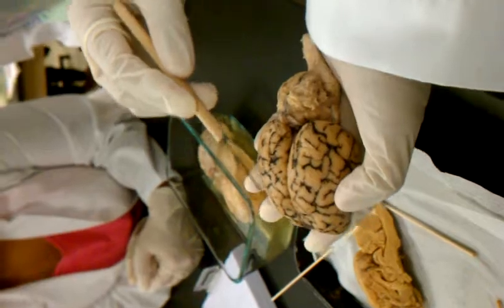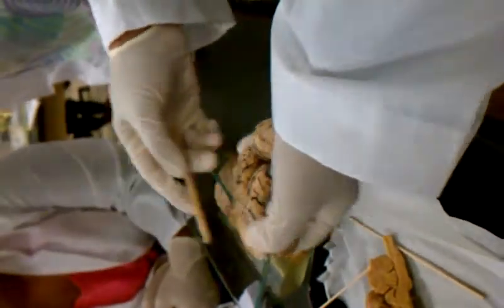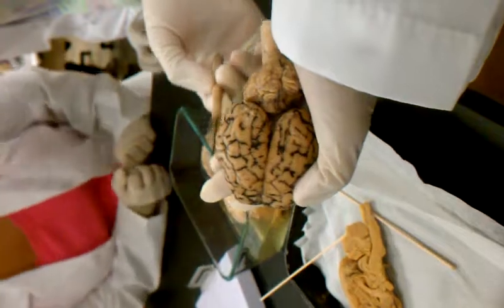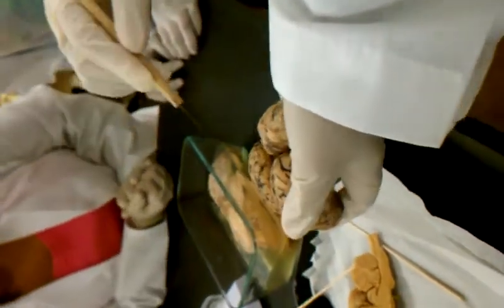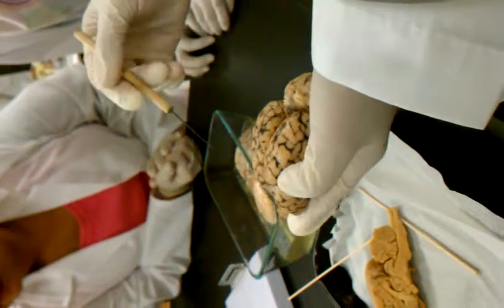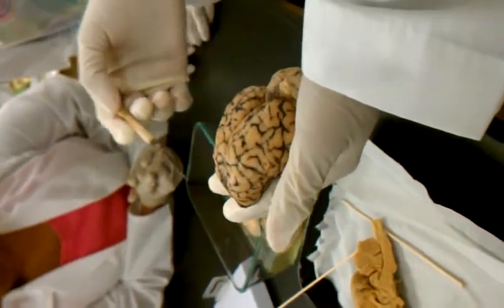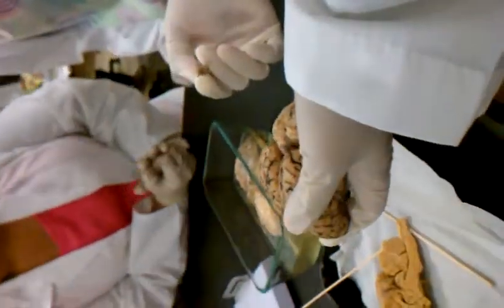Is that on both sides? Yeah. Obviously, everything right and left is the same. Okay. Temporal lobe. Occipital. The frontal. The whole structure is your cerebellum. Okay. Cerebrum and cerebellum. Okay, I get those.